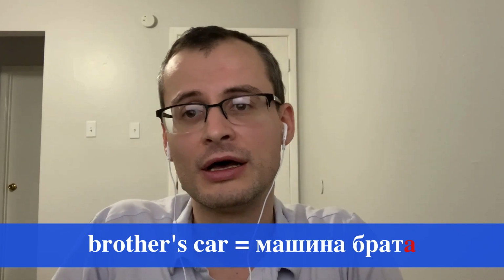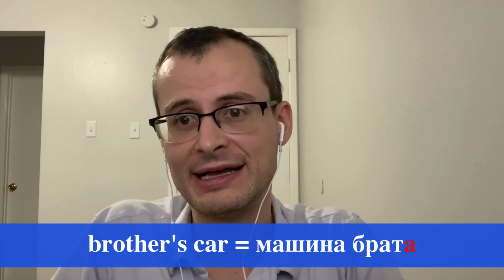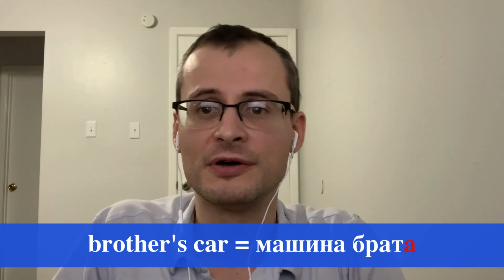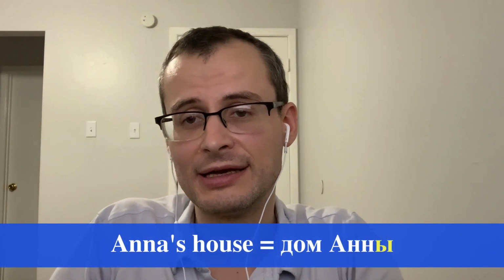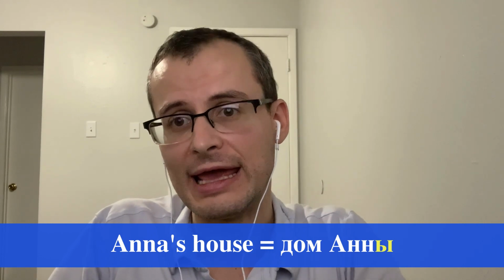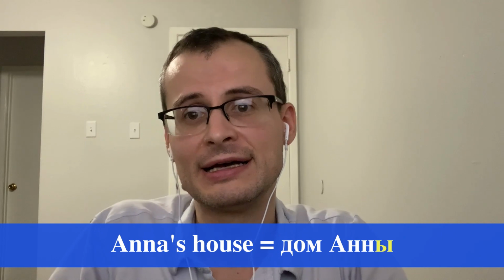Literally car of brother, right? Brata literally means of brother. How would you say Anna's house, right? So the word for house is dom. The word for Anna is Anna. So how would you say Anna's house? Anna's house would be dom Anny, right? Dom, house, Anny, of Anna, right? So the genitive form of Anna is Anny.